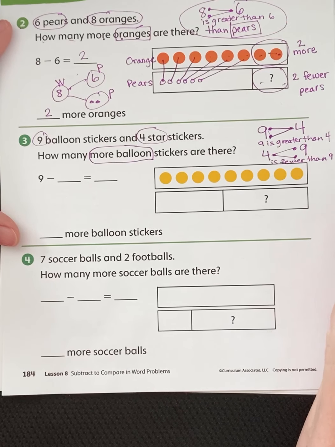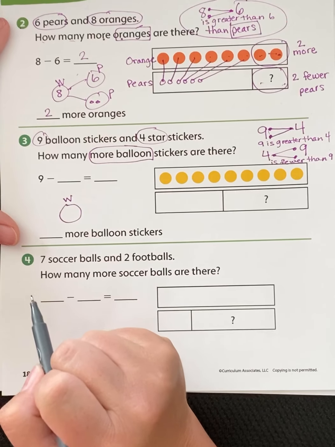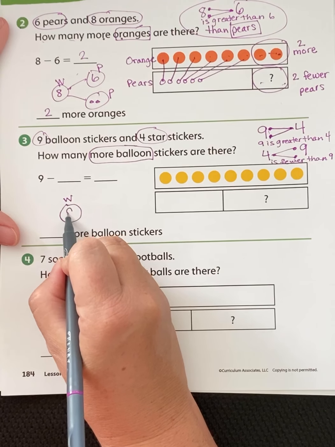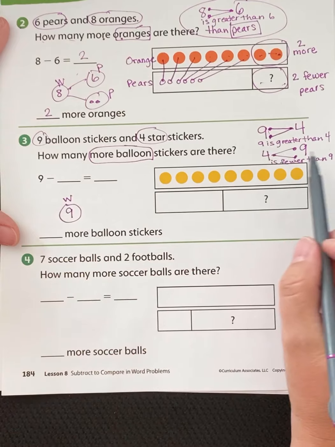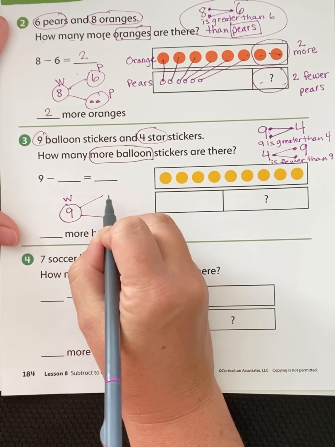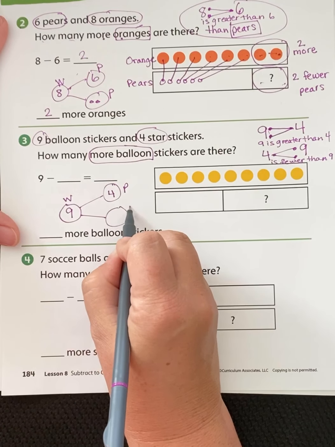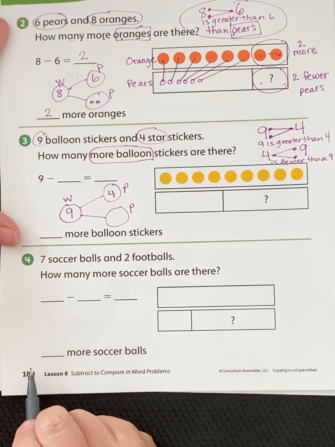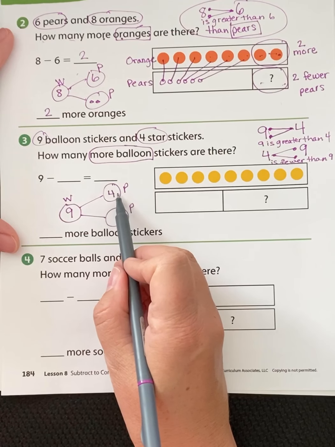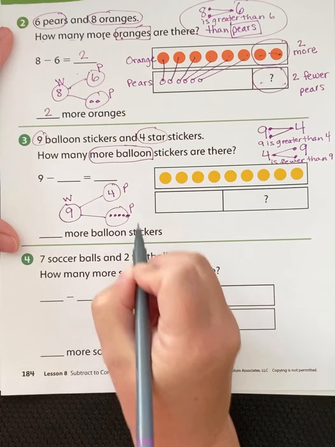And that's what I'm going to use to set up my part whole. Which number did we say was the greatest number? Right, 9. 9 is greater than 4, so that is going to be my whole. 4 is the part that we know. Blank is the part we don't know. So we can count on from the part we know up to the whole. Do that with me. 4, 5, 6, 7, 8, 9.